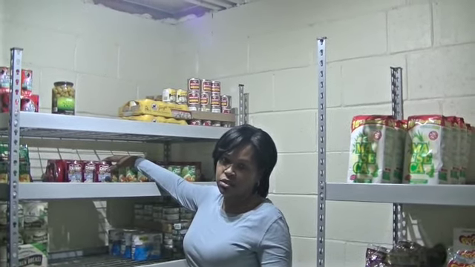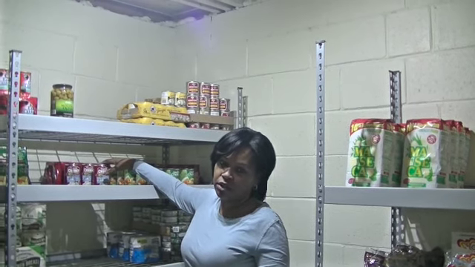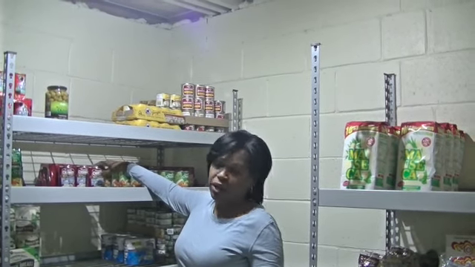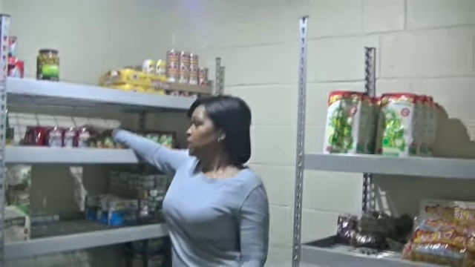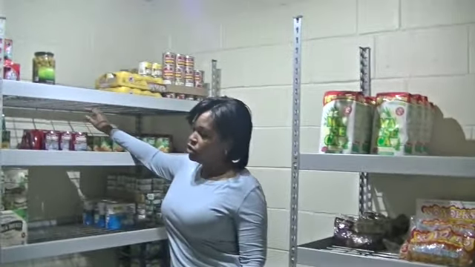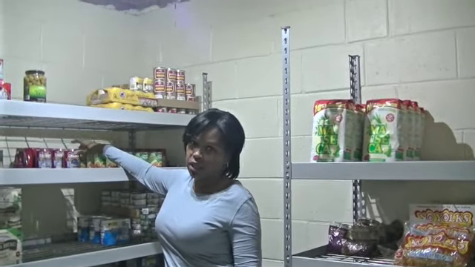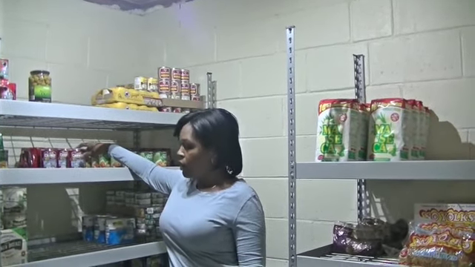And I'm sorry, there are too many homeless and hungry people out there for us to be thinking that we have the privilege to just waste food. That's not what we're doing. So canned goods, make sure you're checking the expiration date and you're rotating them out.